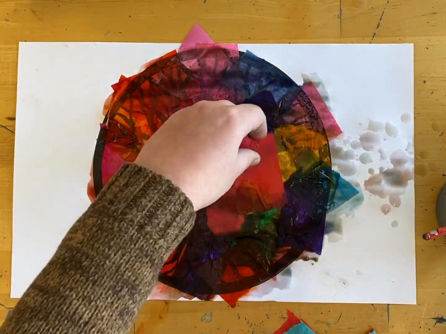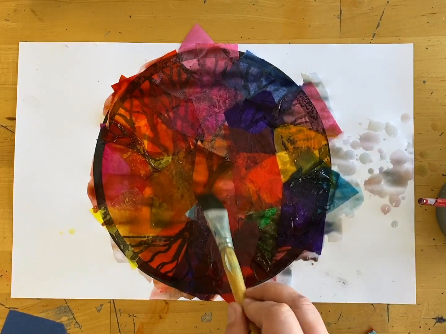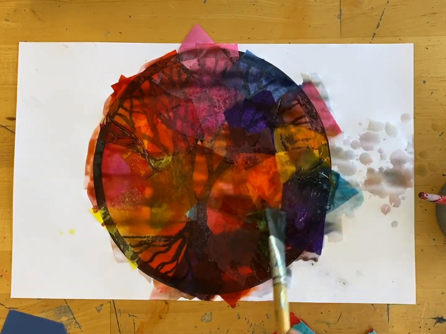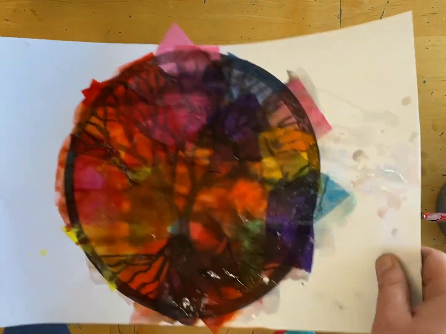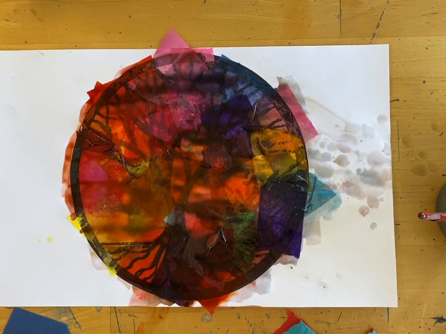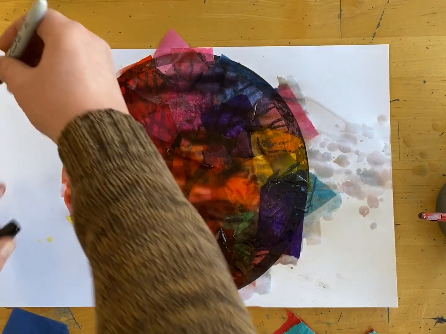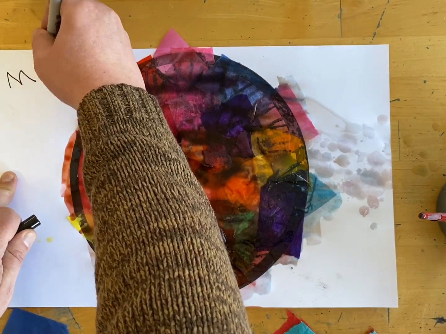Resist the temptation to take the tissue paper off until it's all the way dry. After that, we're going to take our papers and put them in the drying rack and let them dry. This usually takes about 3 hours, but I usually leave it overnight. Make sure your name's on it.